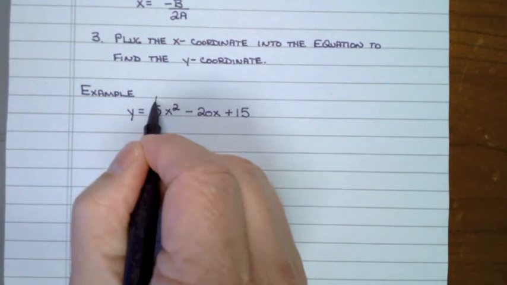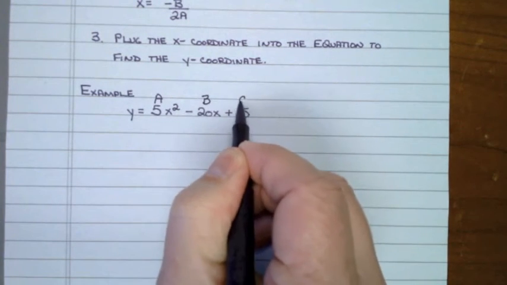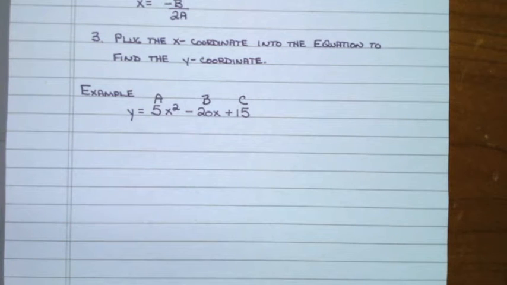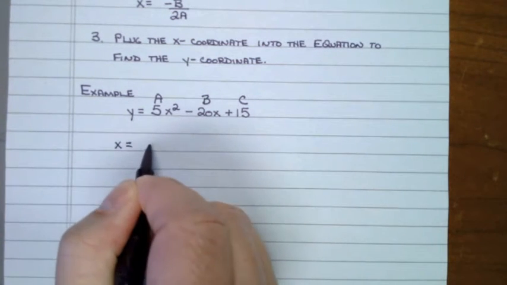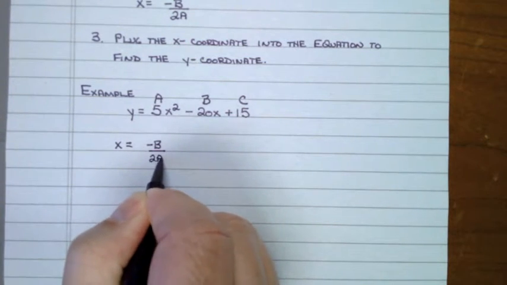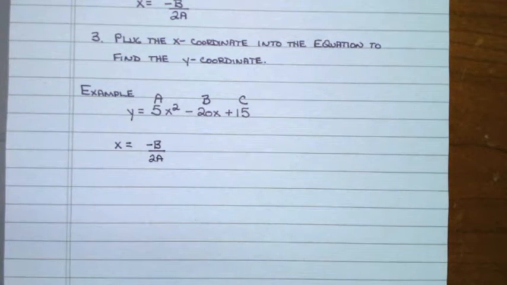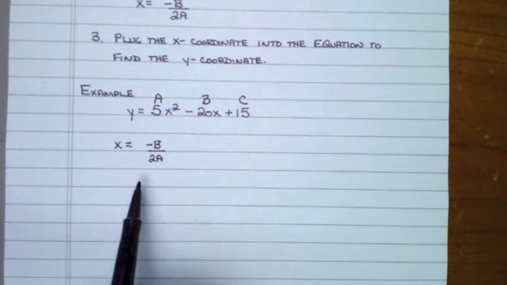This right here is going to be my a, this is going to be my b, and this is going to be my c in any formula I use for a quadratic. To find the x value, I need to use this formula, negative b divided by 2a. It's sort of like using the slope formula. This formula is going to help us figure out the x coordinate for my vertex.